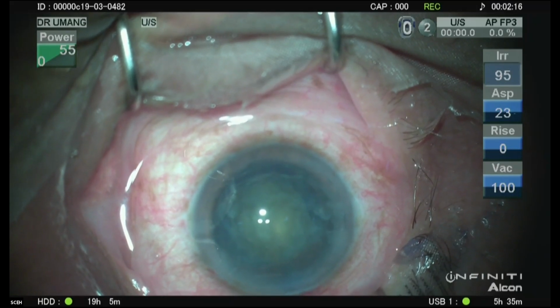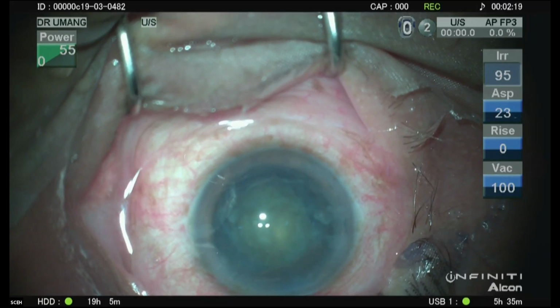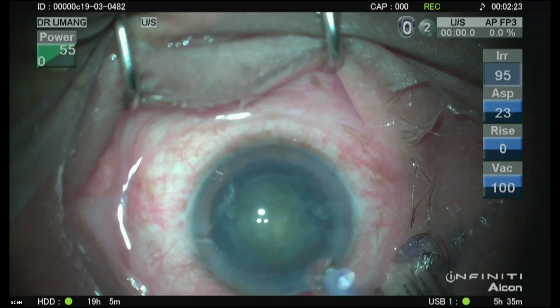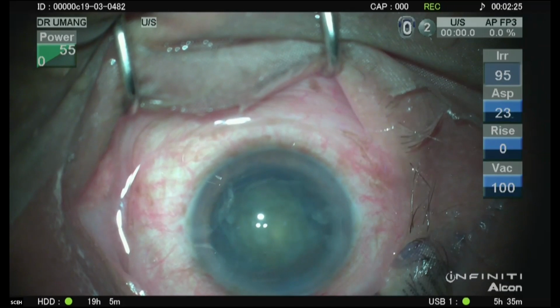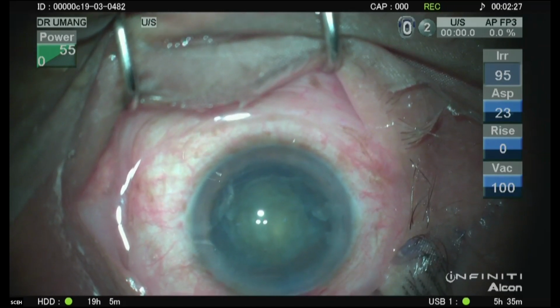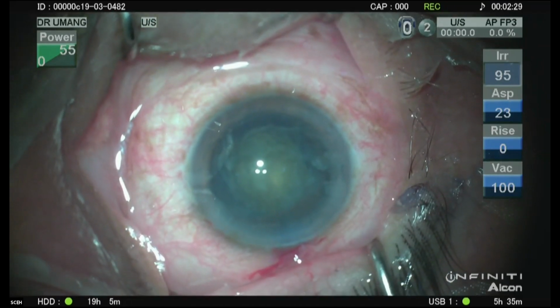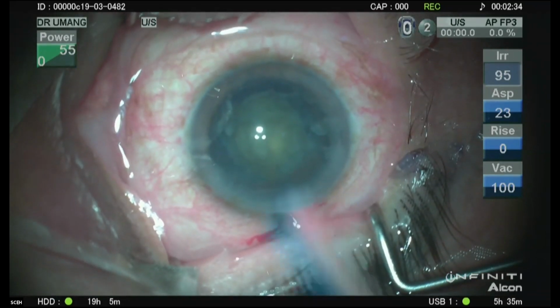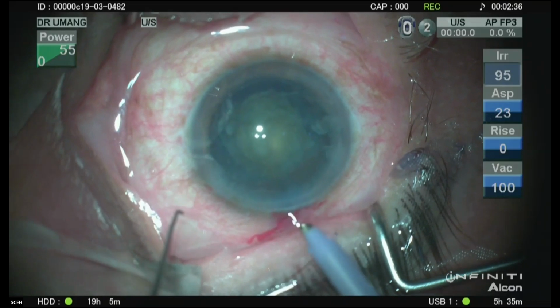It's not something that has to be done only now. By creating a little space after trenching a little, if you find that your nucleus is not rotating well, you can always go back, and at that point you will be able to do the hydrodissection well.